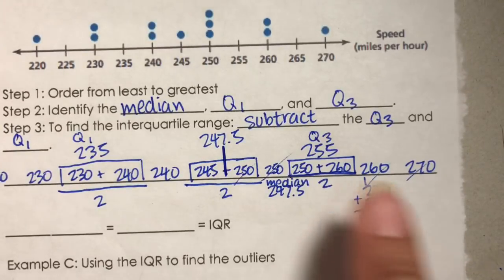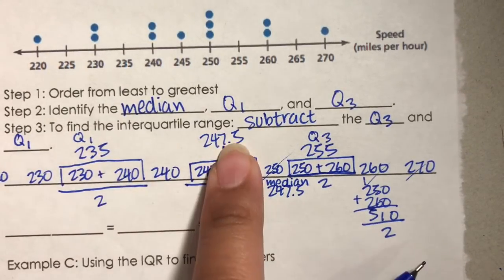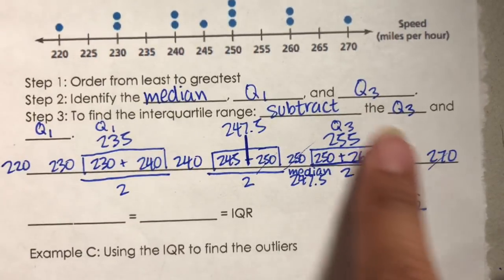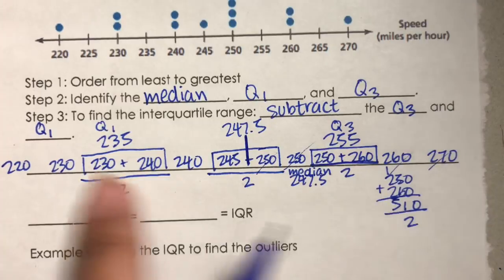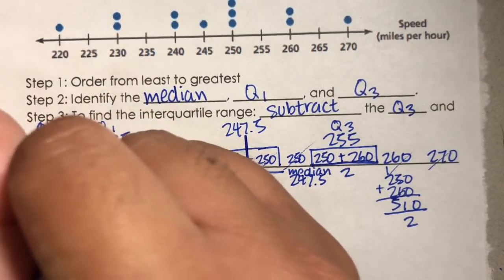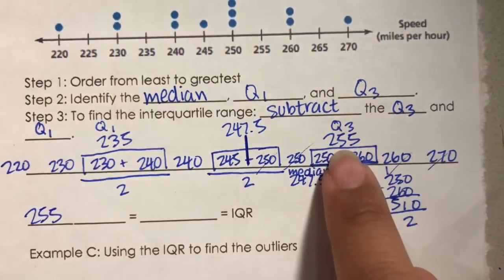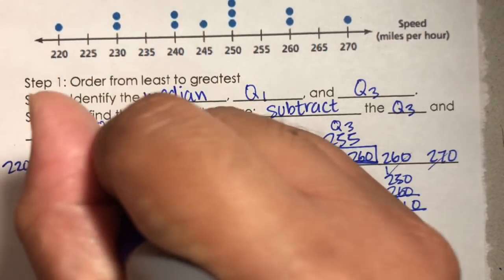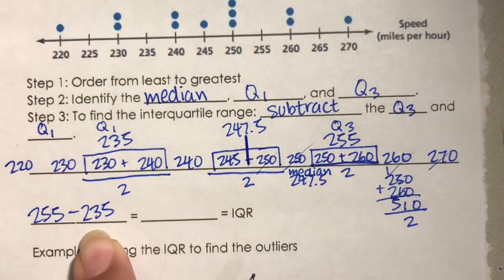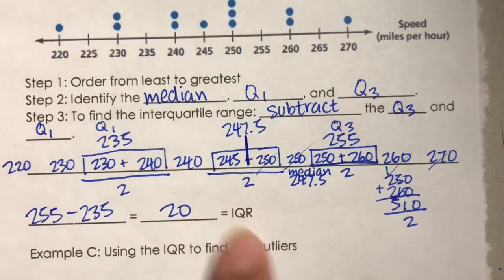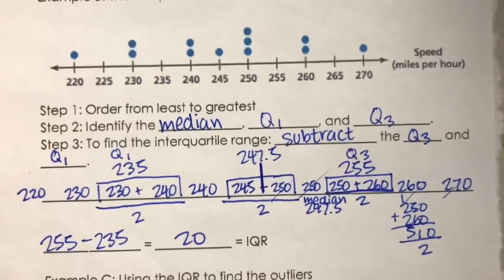Okay, so we figured out our first quartile, our median, and our third quartile. Now that we have all of those numbers prepared, we can subtract our first quartile from our third quartile, which is 255. So 255 minus 235 equals 20. So 20 is our interquartile range. And that's it. That's all we got to do to figure out the range.